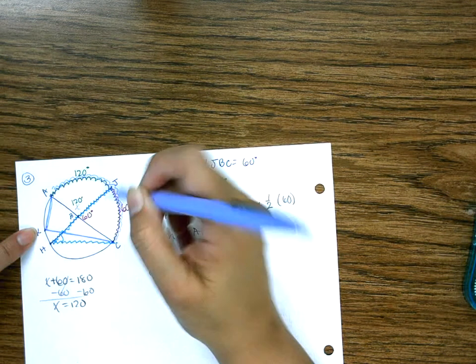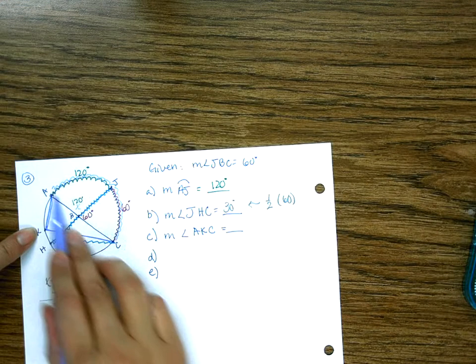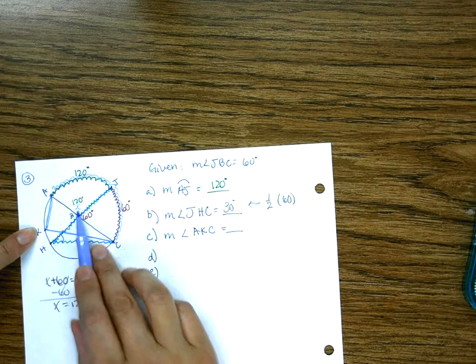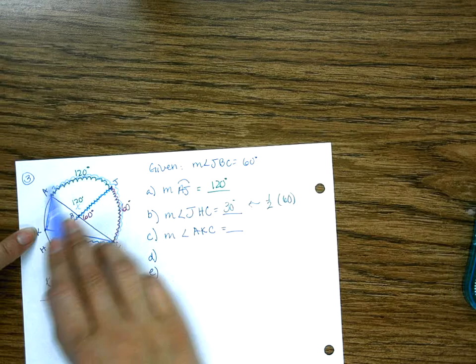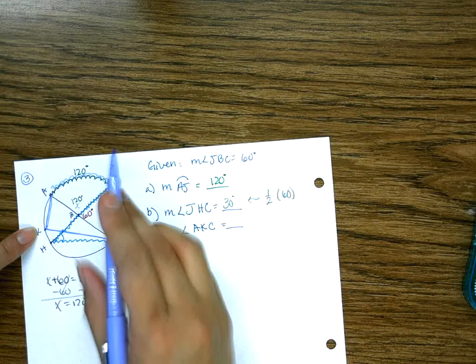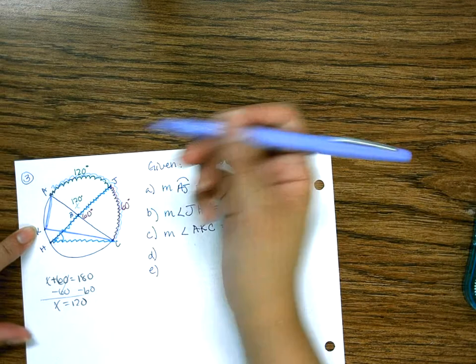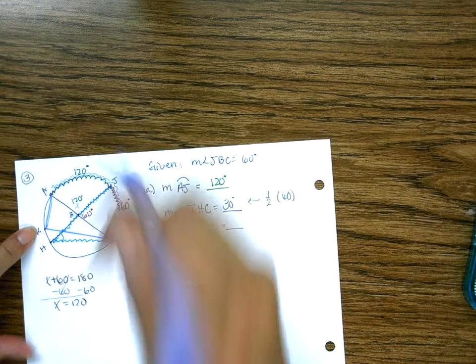And I know this is a semicircle because this line here is 180. If this line here is a diameter, then this arc up here is a semicircle. Does that make sense? So this big arc, or just think of it, what's 60 plus 120? 180. So this arc out here is 180.